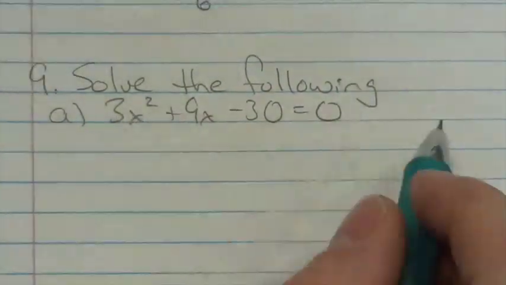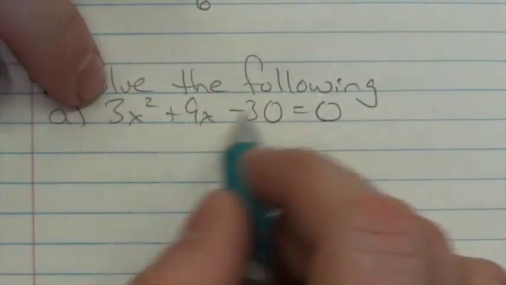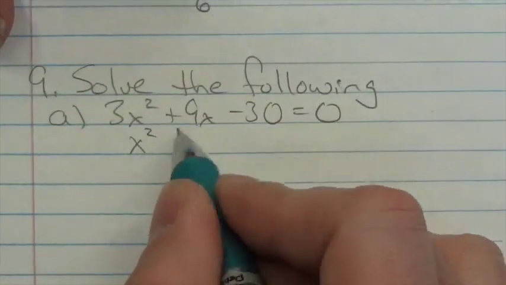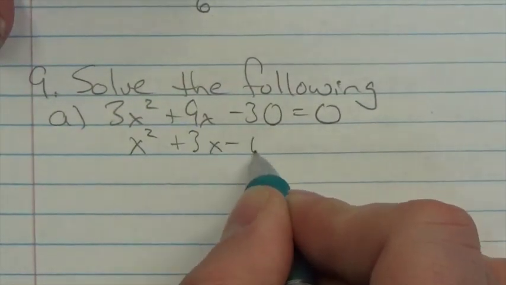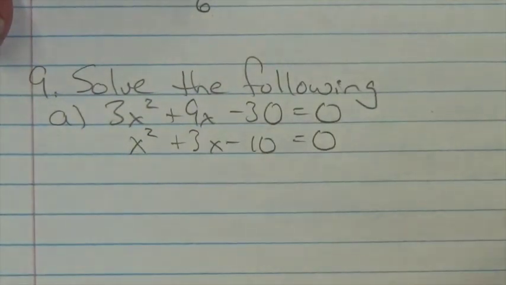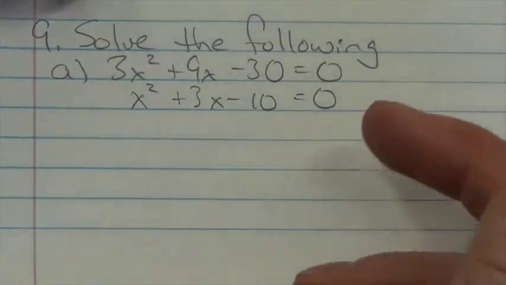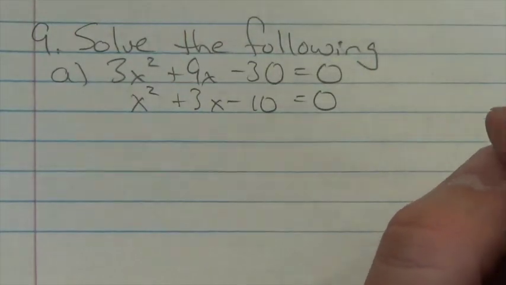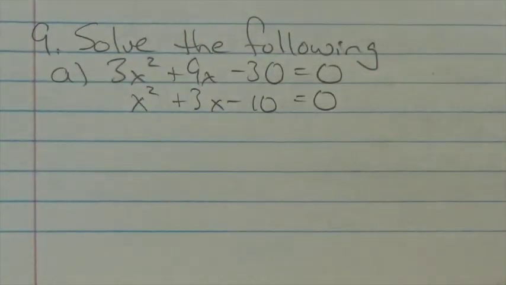But I'm lazy. I notice that every number here is a multiple of 3, so I'm going to divide both sides of the equation by 3 to get x squared plus 3x minus 10 is equal to 0. So now, although I've changed the equation slightly, I haven't changed the solution, and that's important to remember. I am changing the equation, just not the solution.